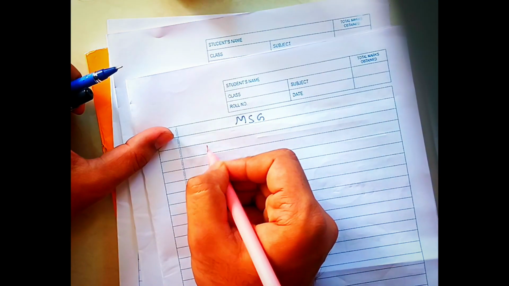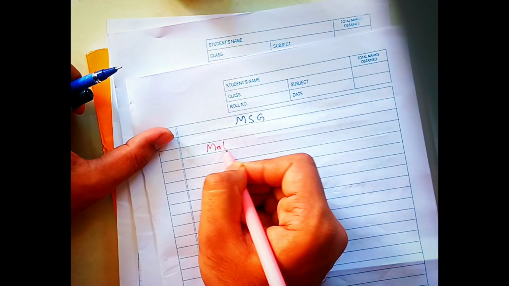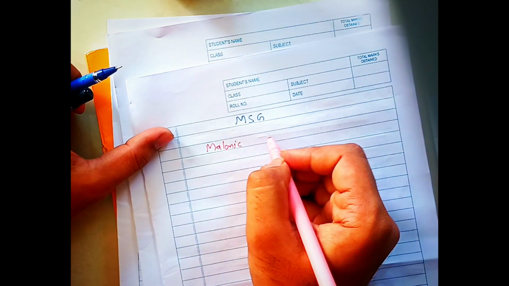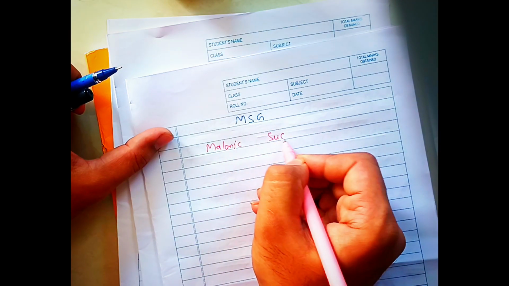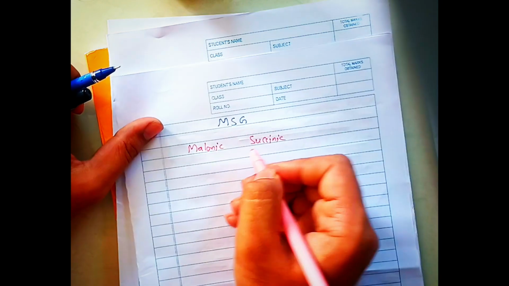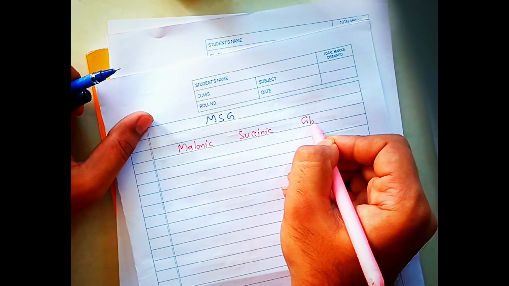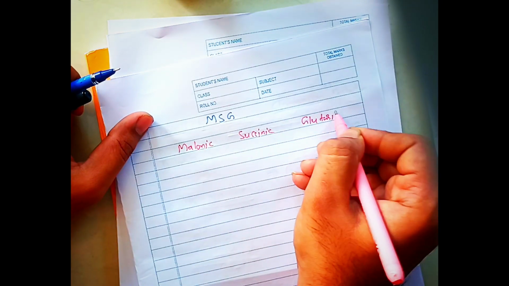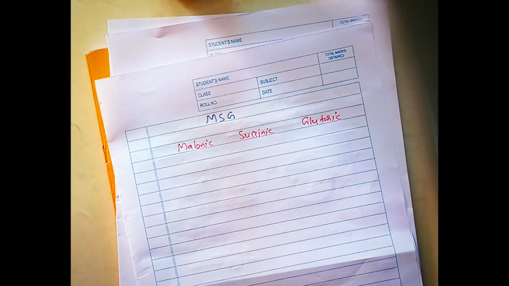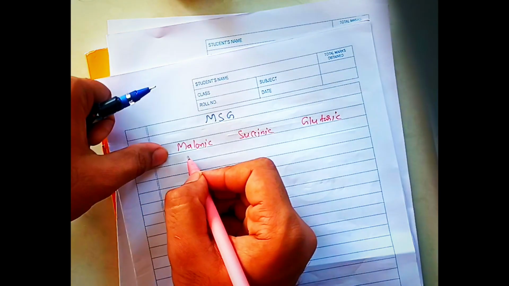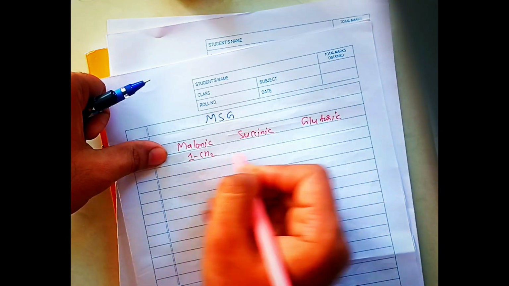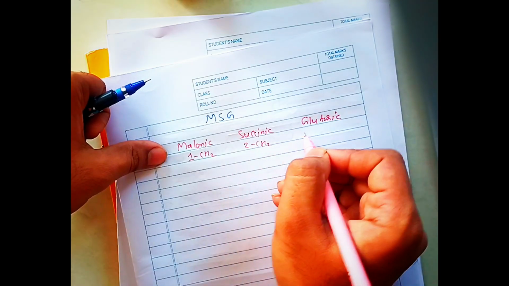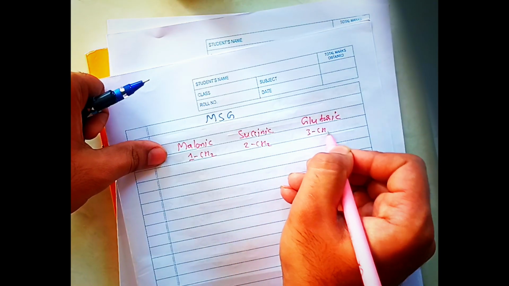That will be malonic acid, succinic acid, and then glutaric acid. Here we will get one CH2, 2 CH2 and 3 CH2.